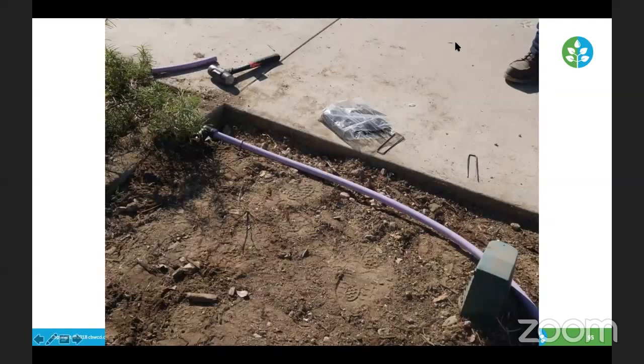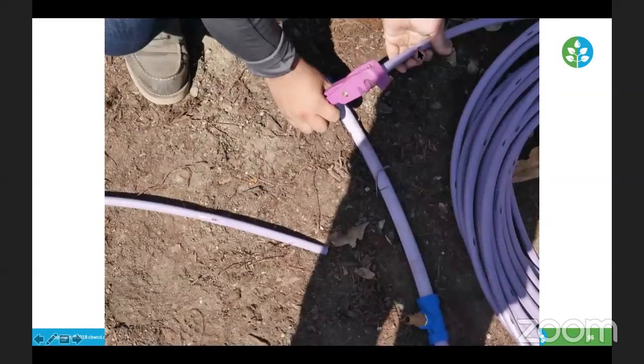One thing that I don't have a slide for, but I wanted to chime in about, is that emitters on this tubing are 12 inches apart, yet we need them to be overlapping when we install. So when we install the first line of drip tubing, for the next drip tubing, I need the emitter to be halfway.